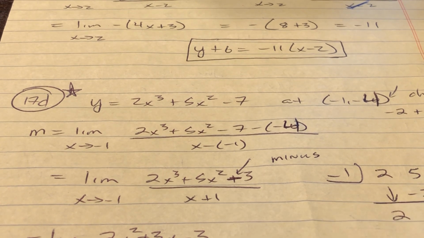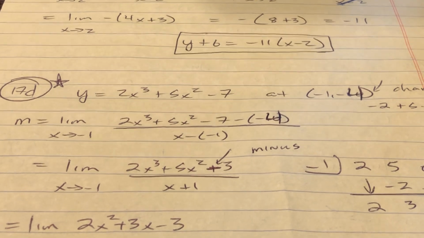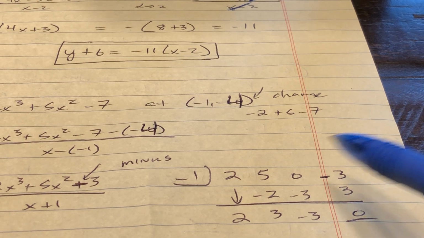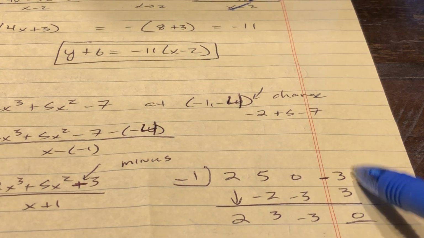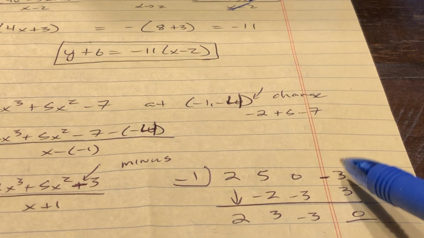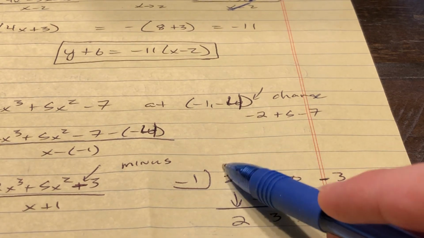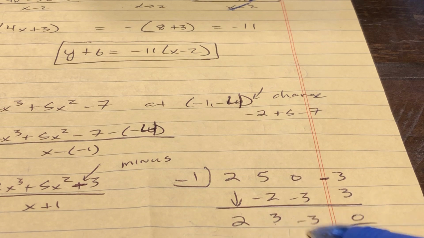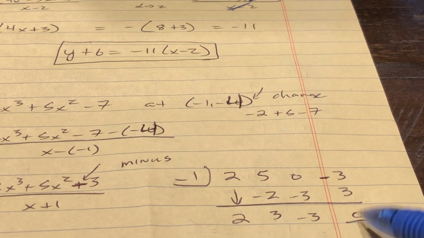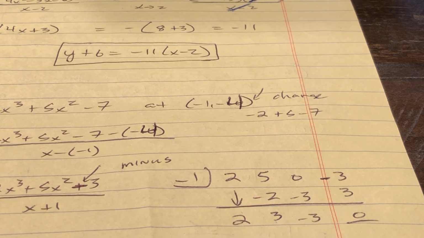All right, set this equal to 0. X plus 1, is it a factor? That means x equals negative 1 is the solution. 2x to the third, 5x squared is 0x and a negative 3. A negative 3. Negative 1's in the cubby, bring down the 2. Negative 1 times 2 is negative 2, add them up. Negative 1 times 3 is a negative 3, add them up. Negative 1 times a negative 3 is 3, and you get 0.